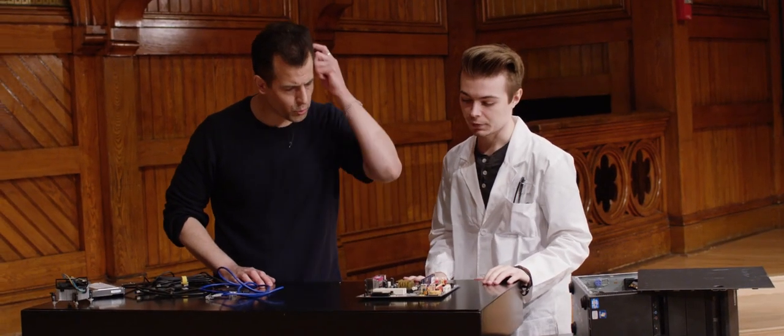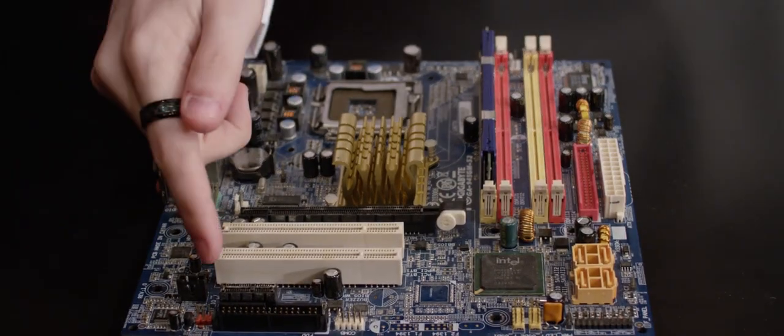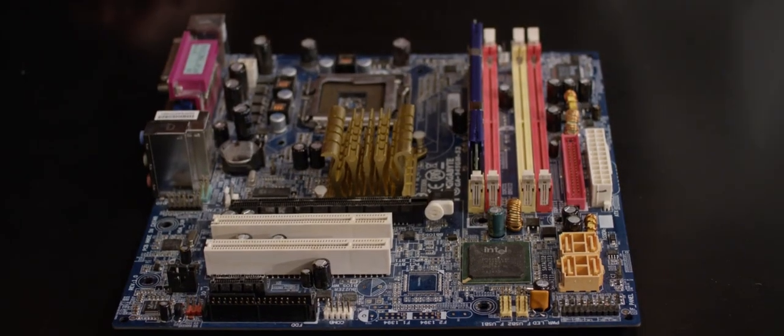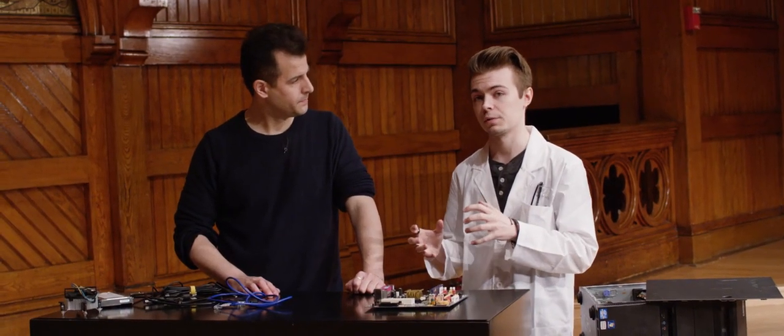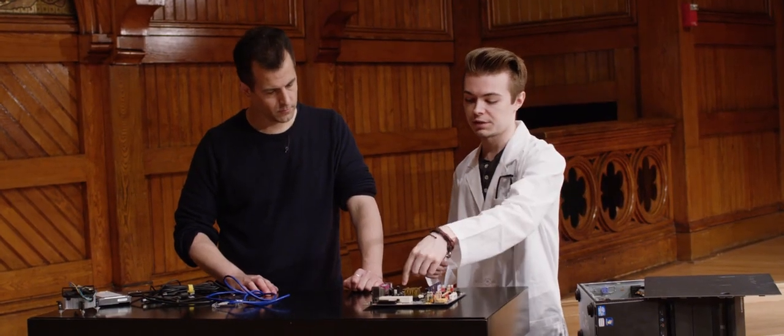And these internal ports, what gets plugged into those? So these are PCI slots. You'll see oftentimes graphics cards, sound cards, other things that aren't necessarily always with a computer, but are optional. Those get plugged into these ports here.